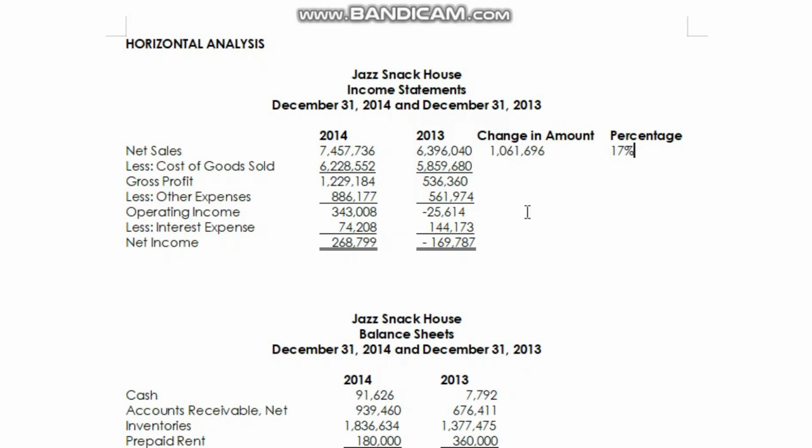Let's look at the interest expense. You have 74,208 minus 144,173, and that gives you negative 69,965.